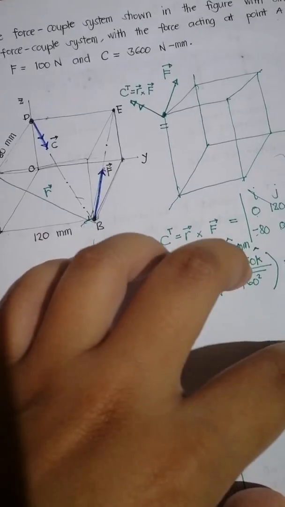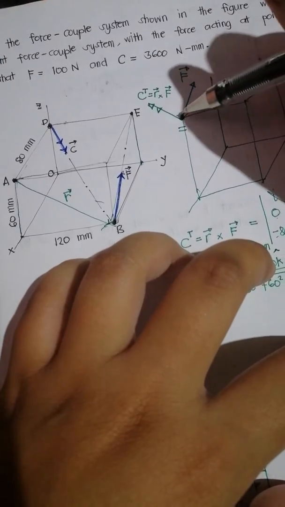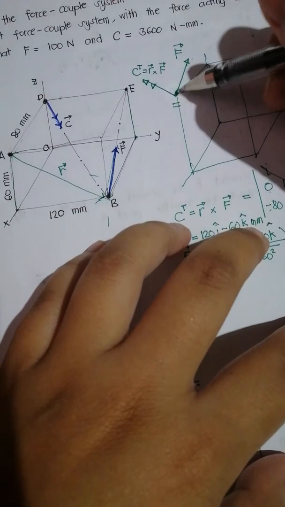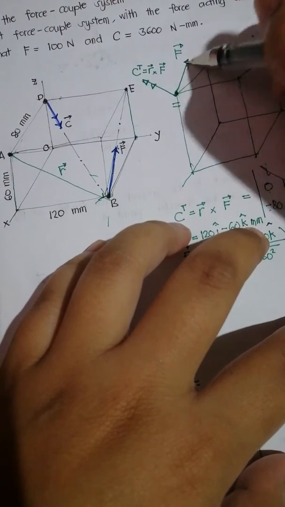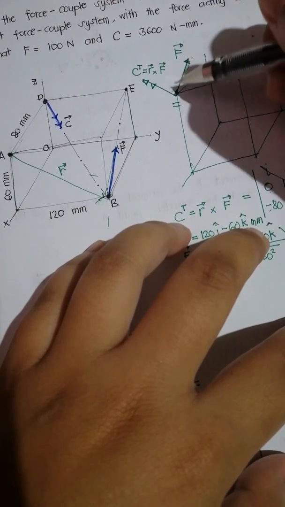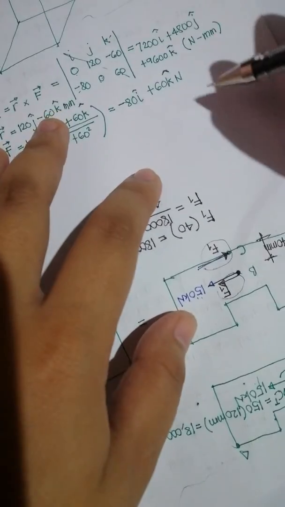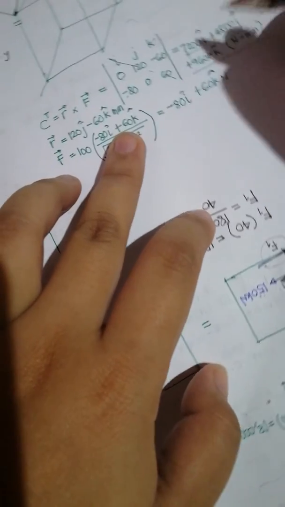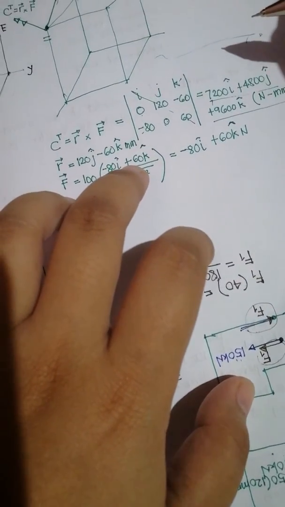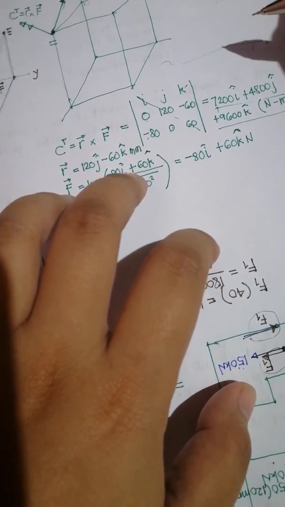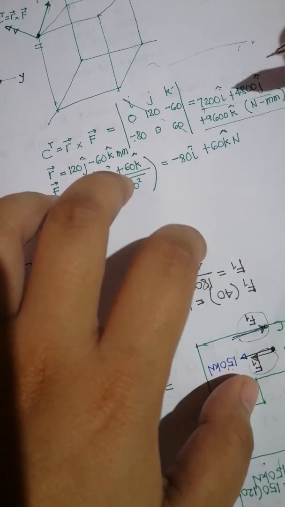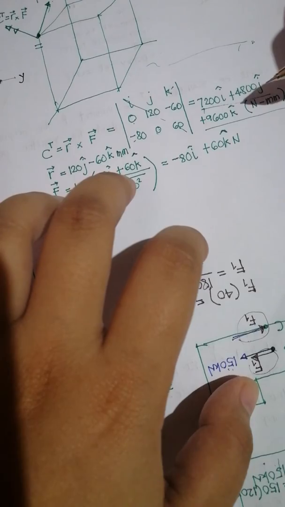We have transferred force F from point B to point A, and with that transfer, a couple of transfer is formed: 7,200 i plus 4,800 j plus 9,600 k hat, in newton mm.